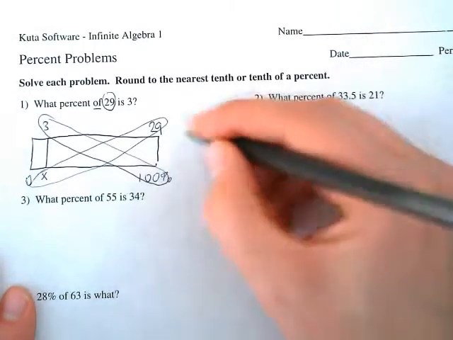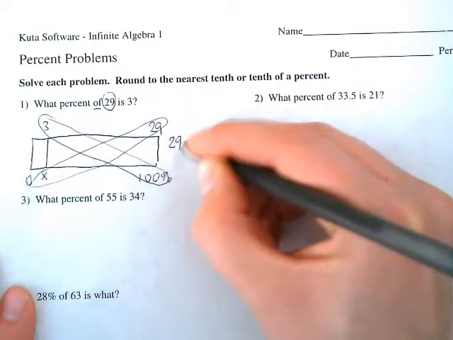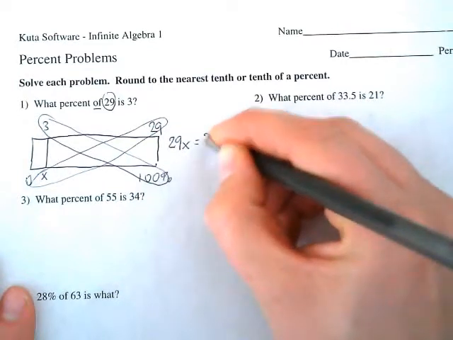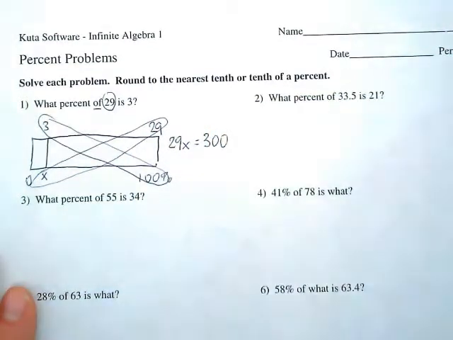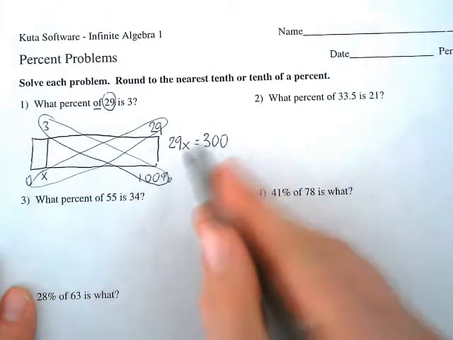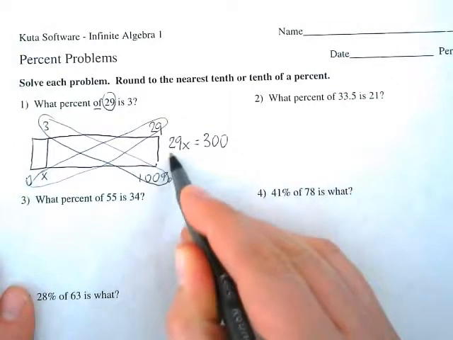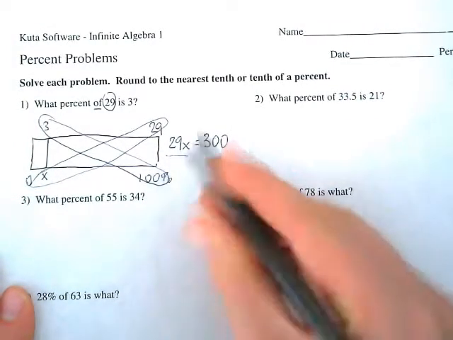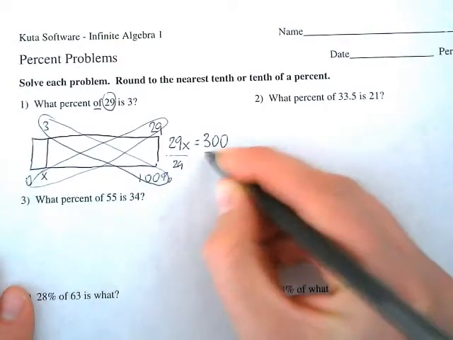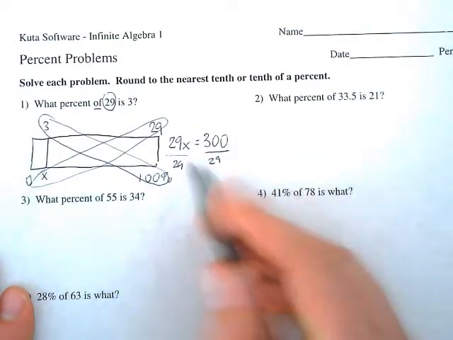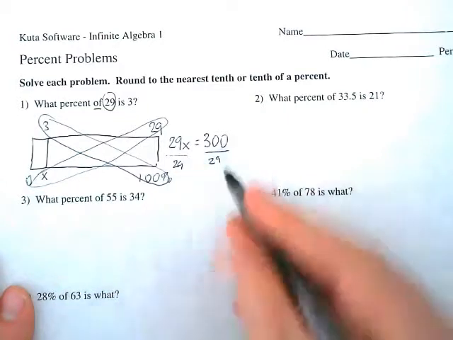Let's see, we get 29x equals 300. Once we get this, we want to get the x by itself, but there's a 29 here, so we're going to divide by 29 to get rid of that 29. 29 divided by 29 is 1.